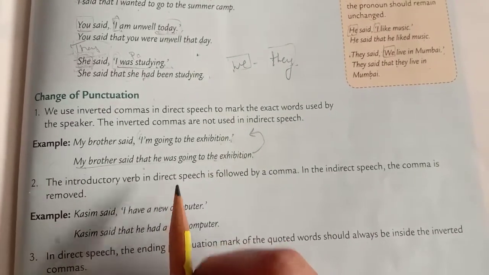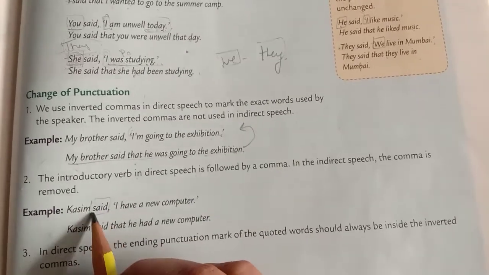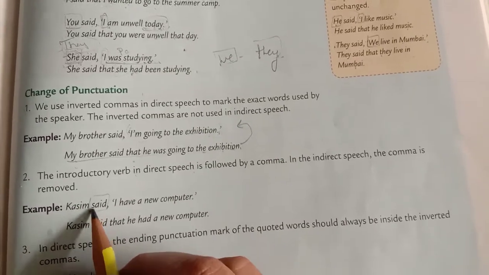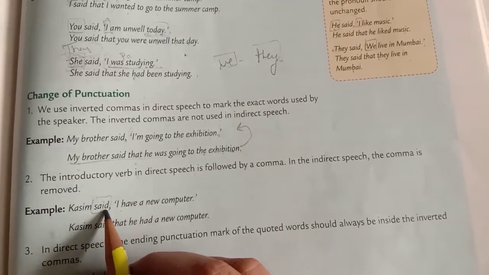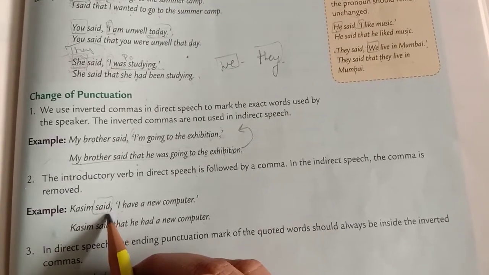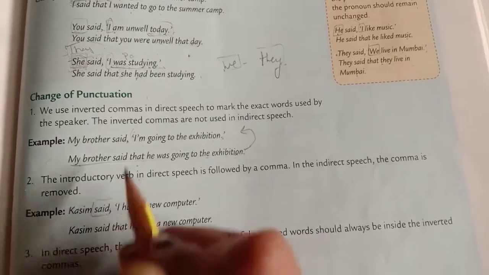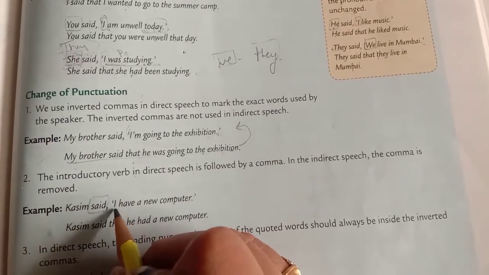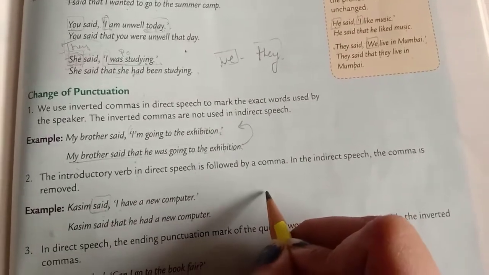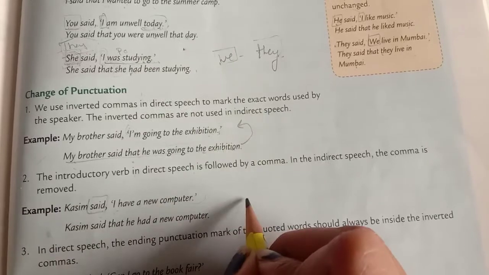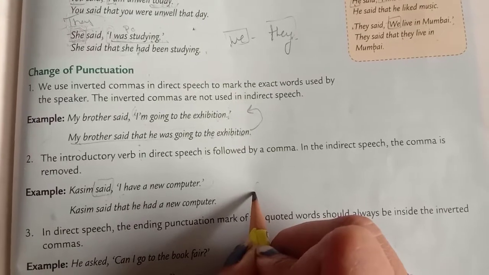Okay? Then the introductory verb in the direct speech, meaning the reporting verb, which I said, like Kasim said. So the speaker will have a reporting verb also, like advised or told or asked. After this reporting verb, we put a comma. So Kasim said, we have an addressee also. Addressee means whoever he is saying it to, like Kasim said to me. So the whole thing, Kasim said to me, would be separated from whatever has been said with the help of a comma. Okay? Understood?